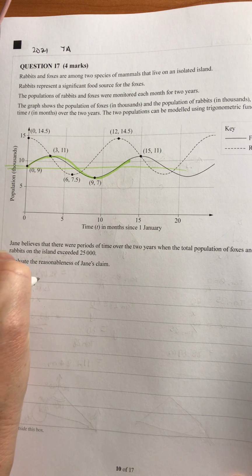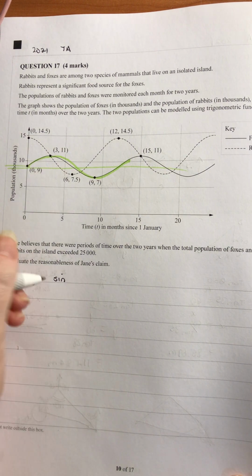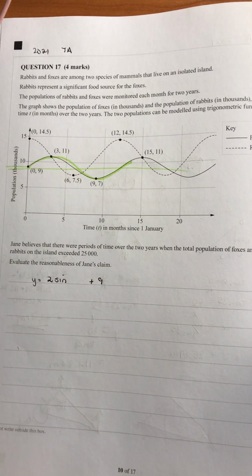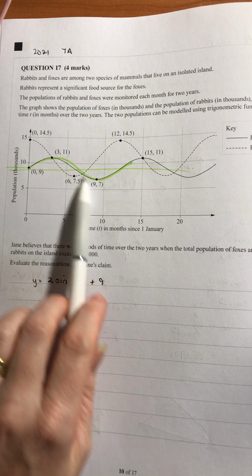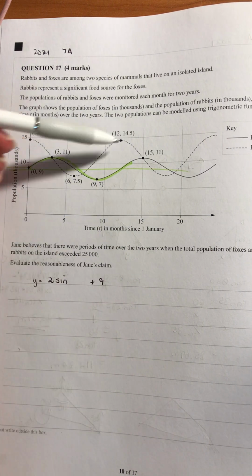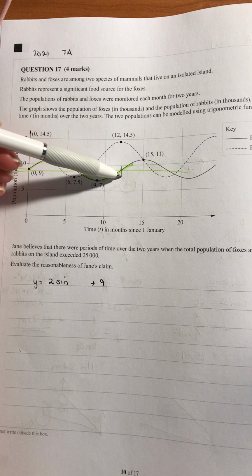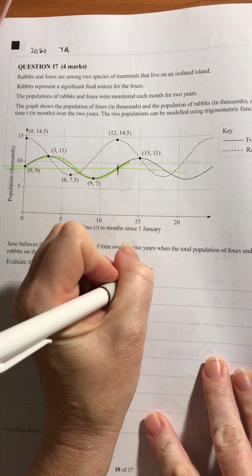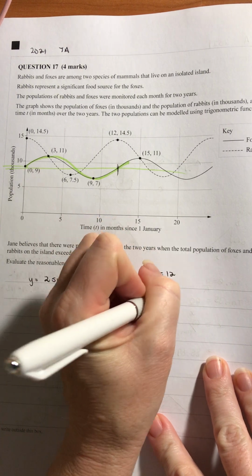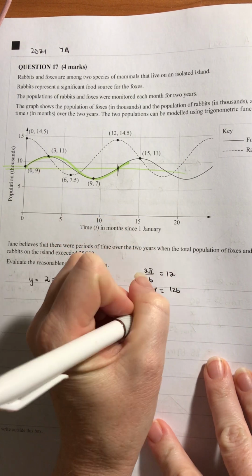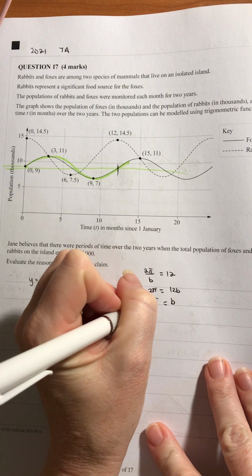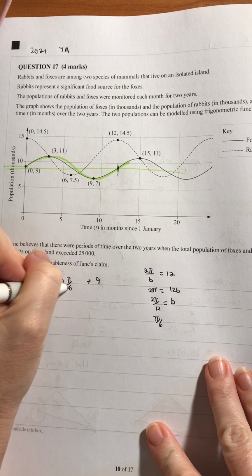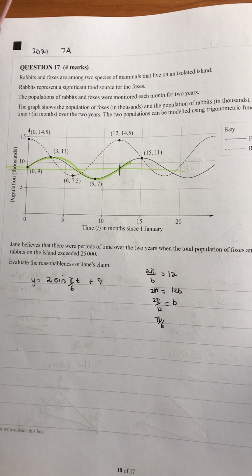So if we're looking at a basic one, we've got like a sine x, we know our amplitude's 2, and we've got a plus 9 on the end. What we need to work out here, it doesn't look like there's a phase shift, we need the period. We have been given this value here of 12, so we know the period is 12, so using our 2 pi on b equals 12, 12b is 2 pi, so then b must be 2 pi on 12, which is pi on 6, so we get pi on 6t there, where t is our time.